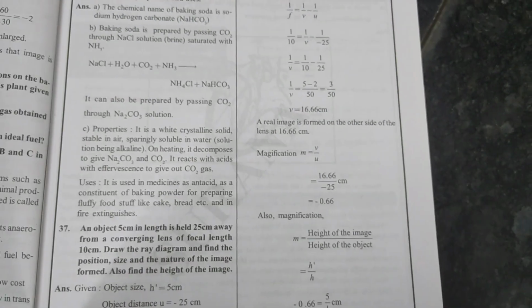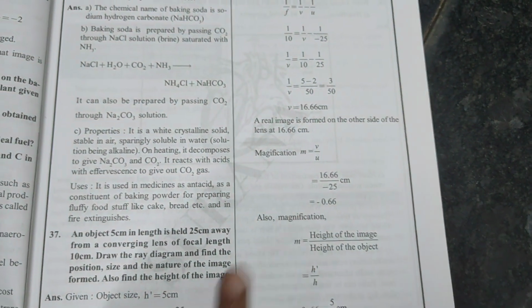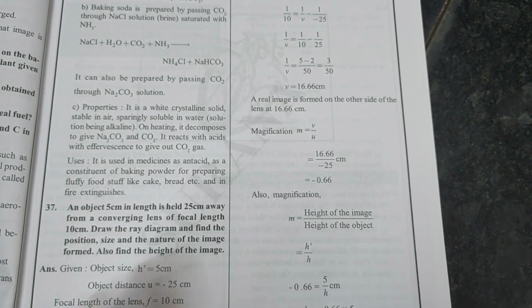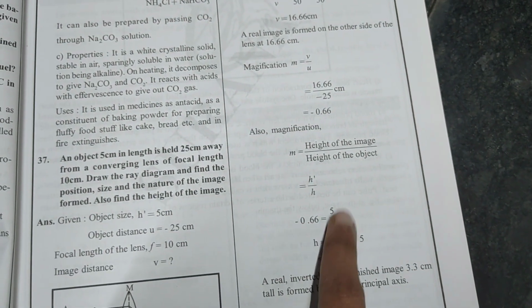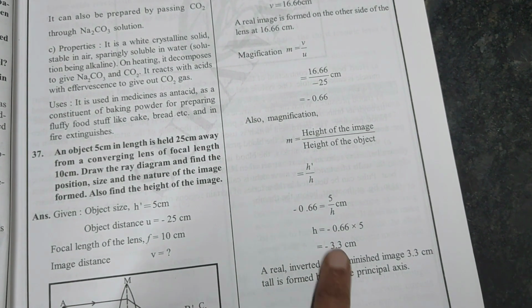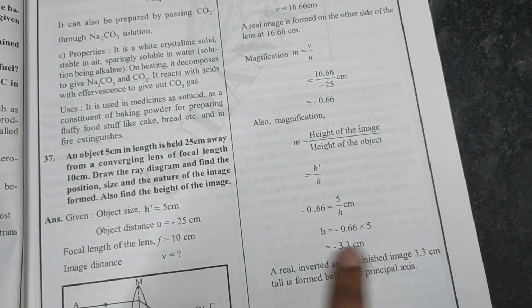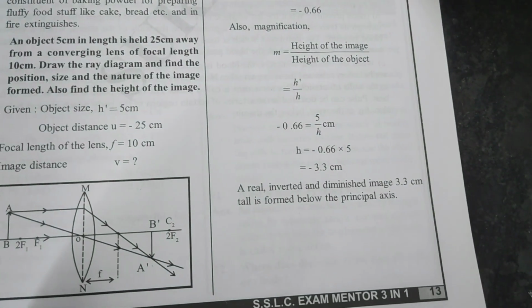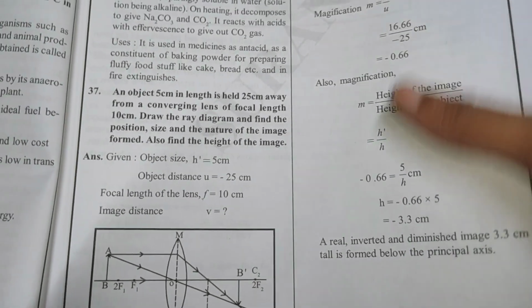And magnification, we know the formula is v by u. So it is minus 0.66. And magnification is equal to height of the image by height of the object. Like this also we can find out. So minus 0.66 is equal to h by 5, the height we don't know. So h is equal to minus 0.66 into 5, that is equal to minus 3.3. So here a real, inverted and diminished image is formed below the principal axis. Because it is minus, it is a diminished, real and inverted image. So like this we can find out.